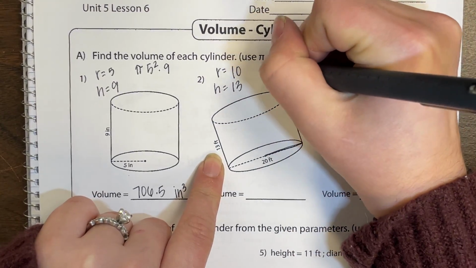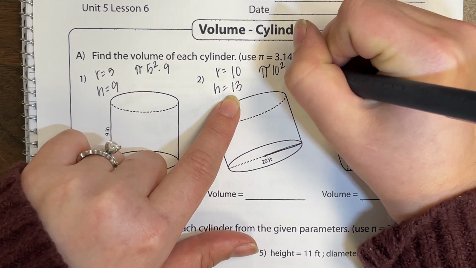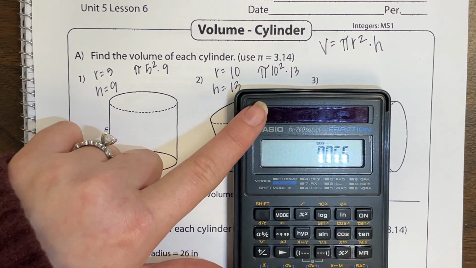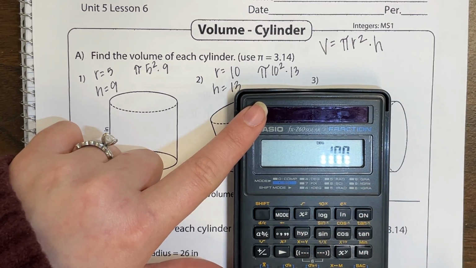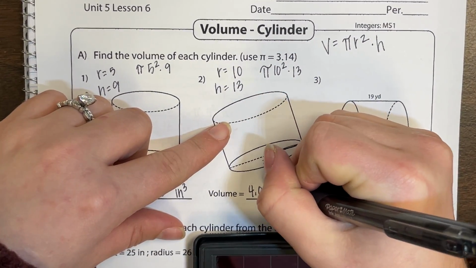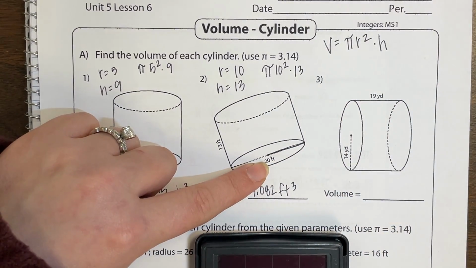So our formula is going to be pi r squared, which is 10 squared times 13. All right, get out our calculator. 10 squared times 13 times pi, which is 3.14, equals 4,082, and it's feet cubed.